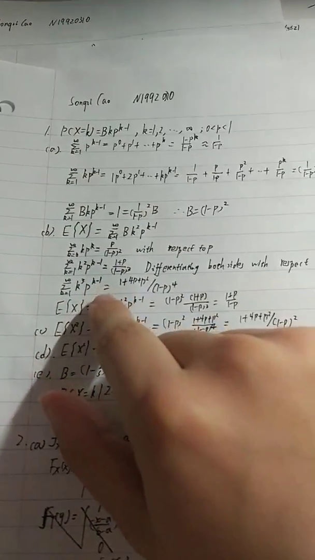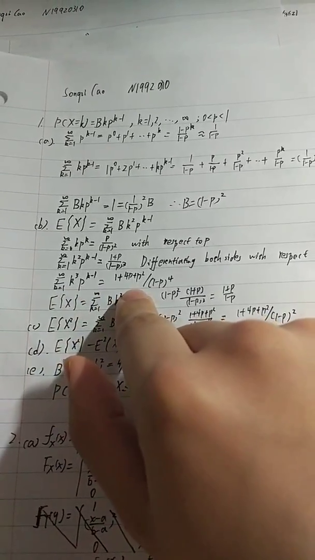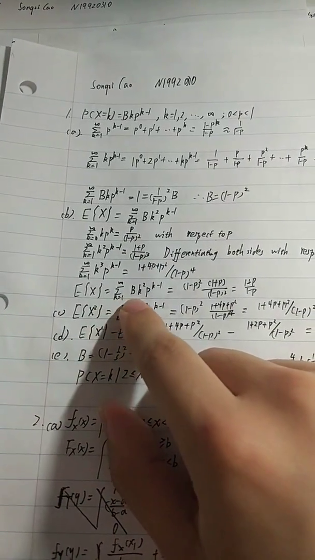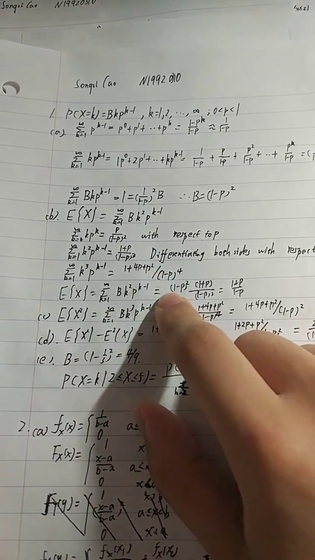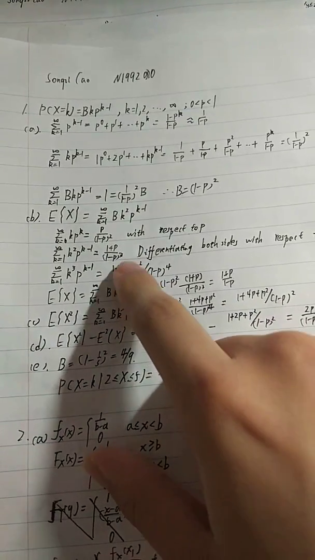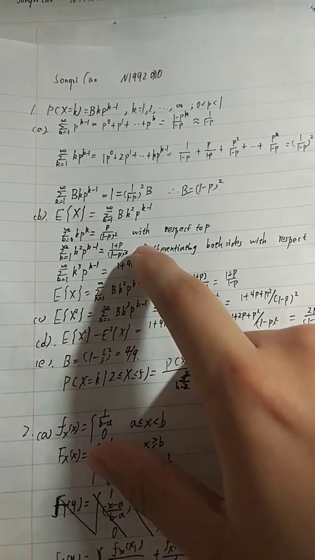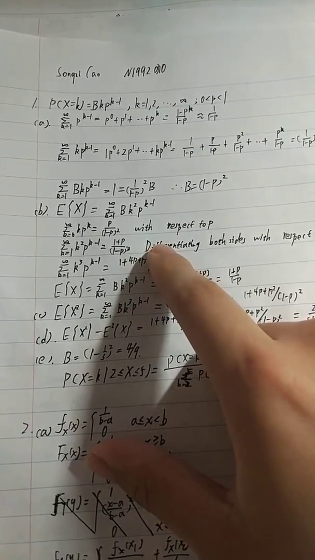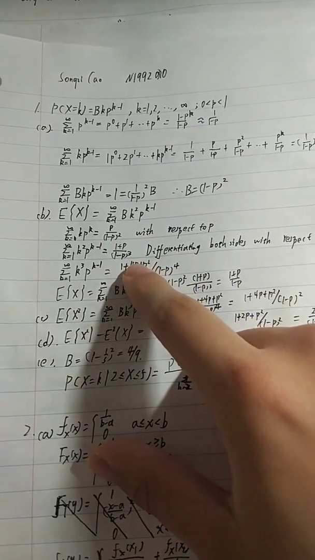And similarly, we can also get this equation. So we can calculate E[X] equals this equation, and because we have calculated the result of this is 1 plus p over the result of 1 minus p to the 3.